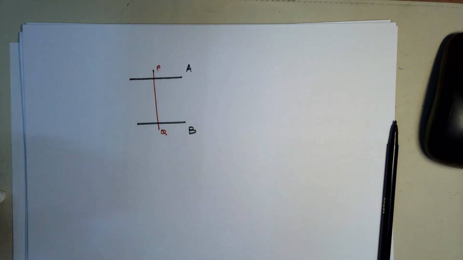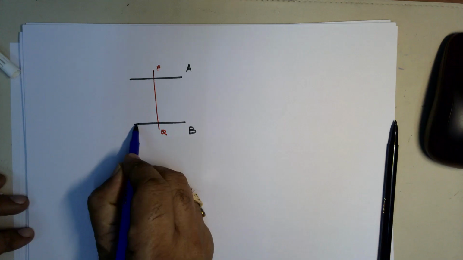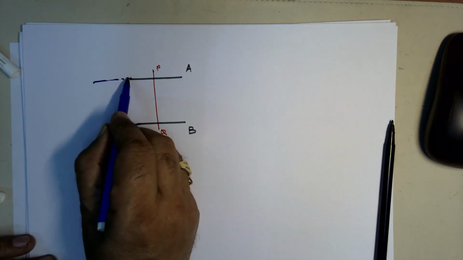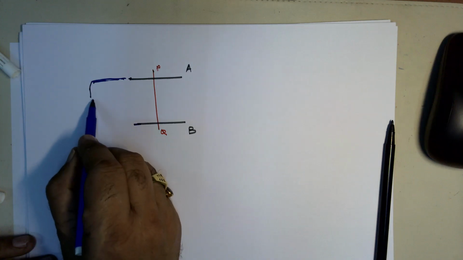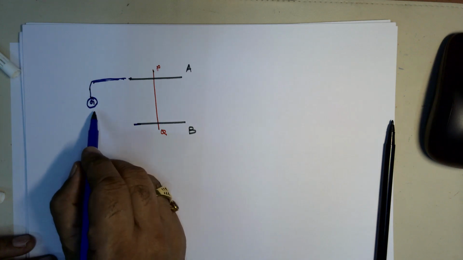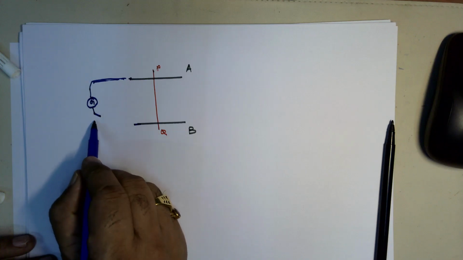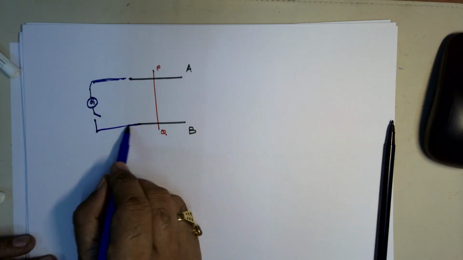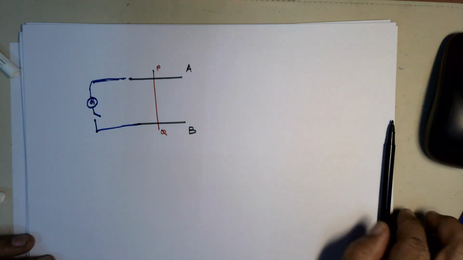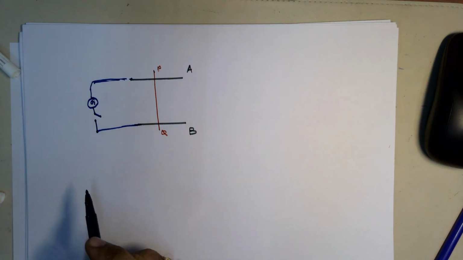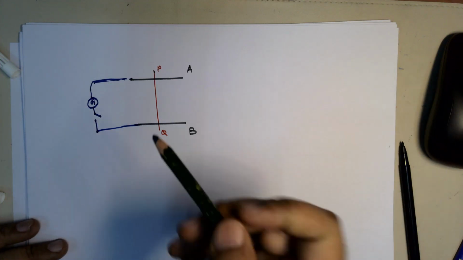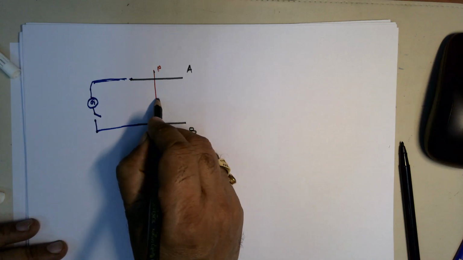Now we have connected the rails to the circuit like this through the galvanometer, where you can read the current, and you got the key alignment here. Then it is connected. Now what is the direction of this rod? It is in this direction.